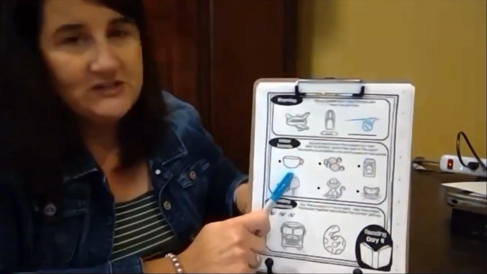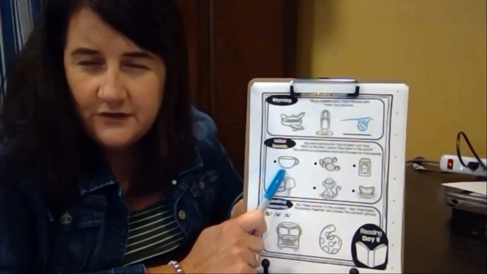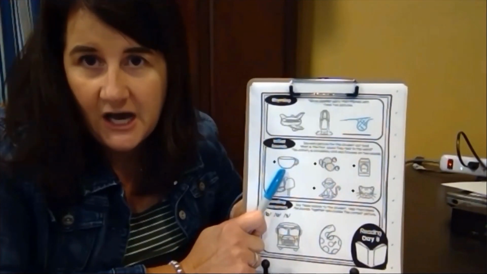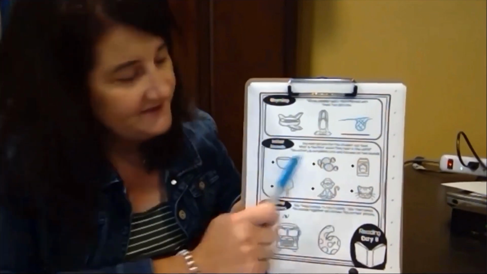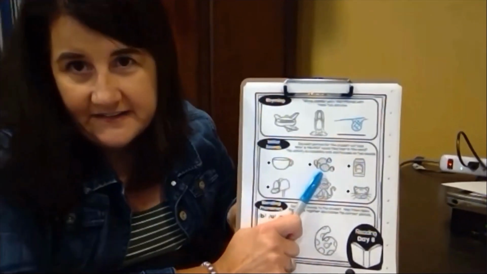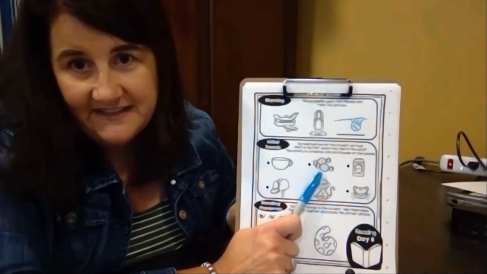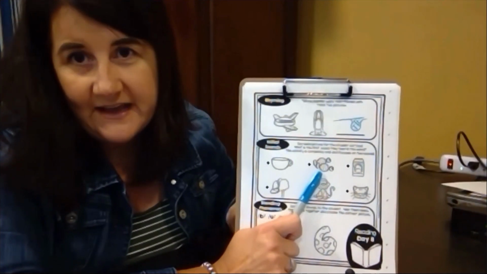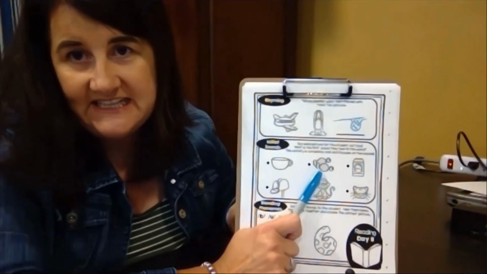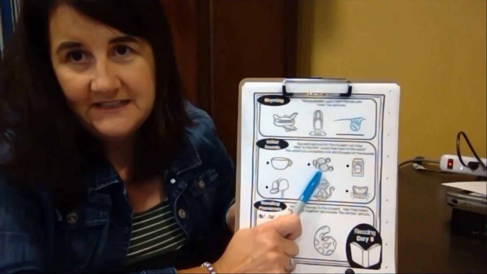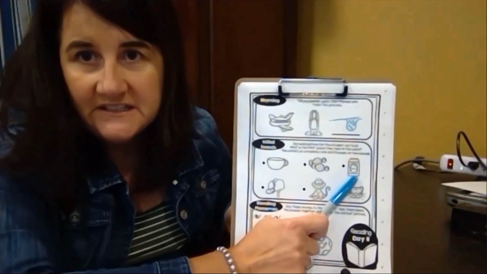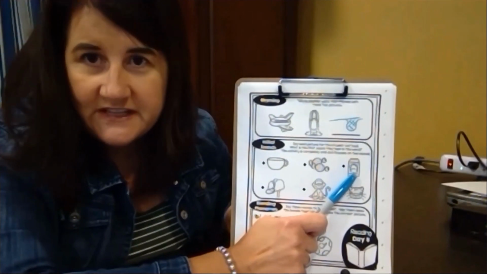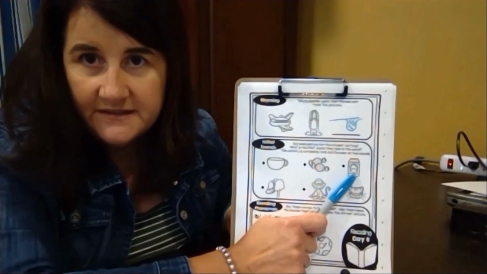So the first picture is cup. Can you say the first sound of that word for me? Cup. The next picture is candy. Can you say the sound at the beginning of candy? The next picture is milk. Can you say the sound at the beginning of milk?